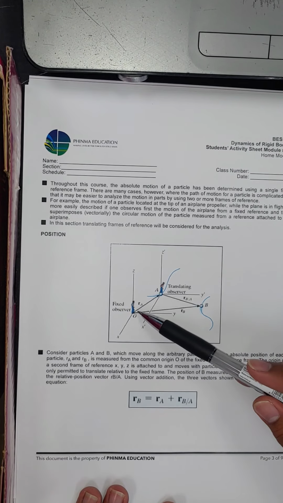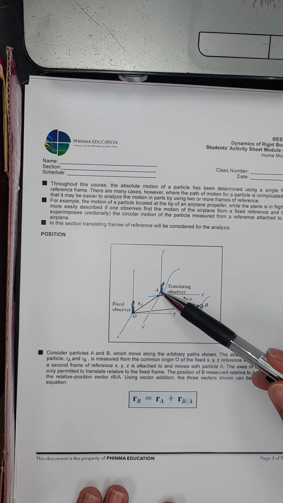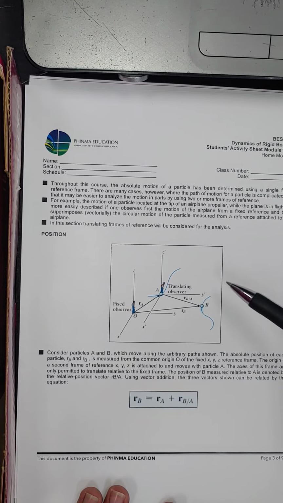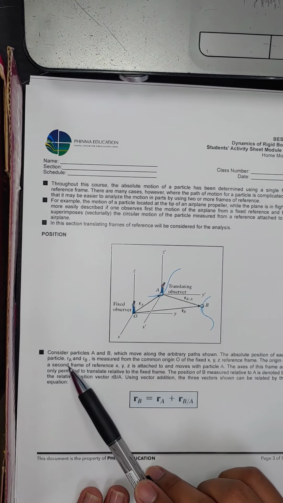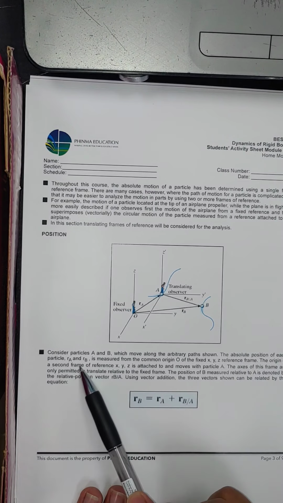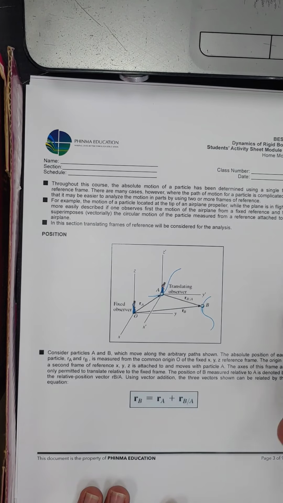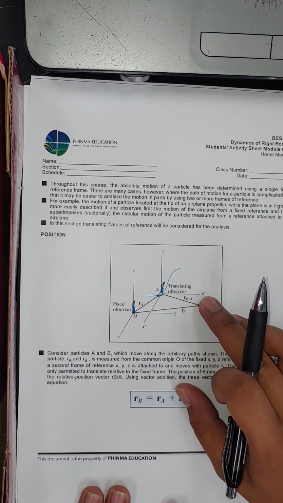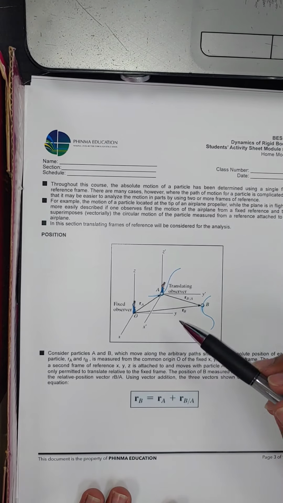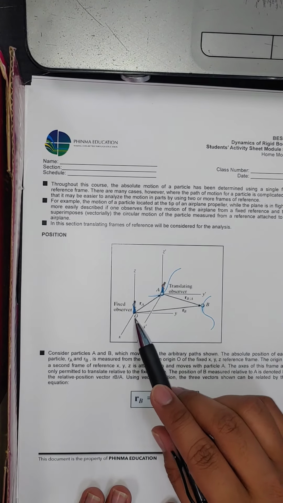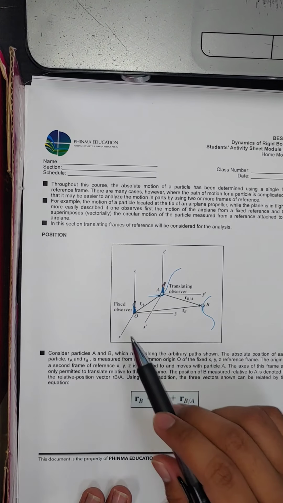Consider particle A and particle B, which move along the arbitrary paths shown. The absolute positions of particles A and B are represented by r. Last time, with a single fixed frame, we used s. When using rectangular components, we use r. So here we use r for position. It is measured from the common origin O of the fixed XYZ reference frame.